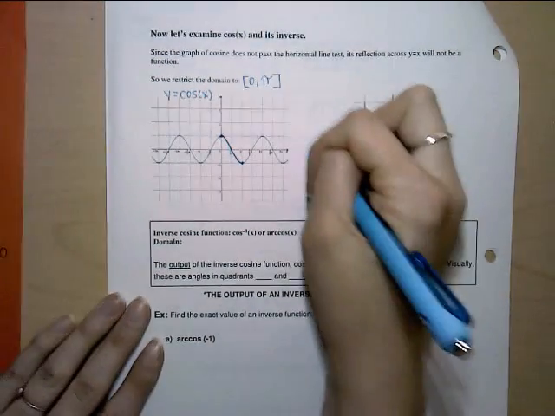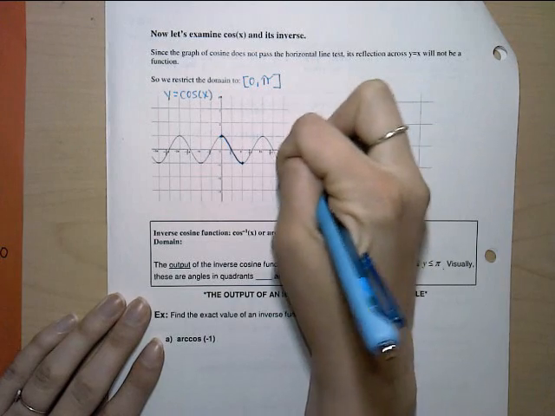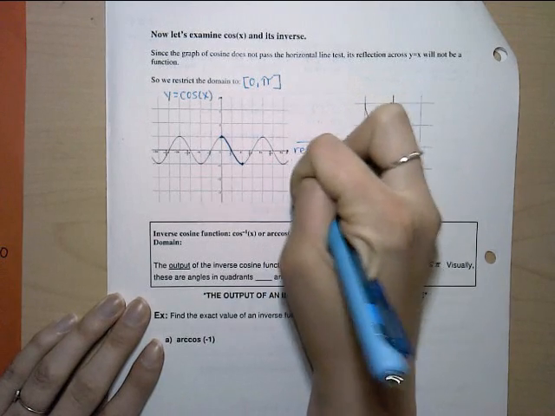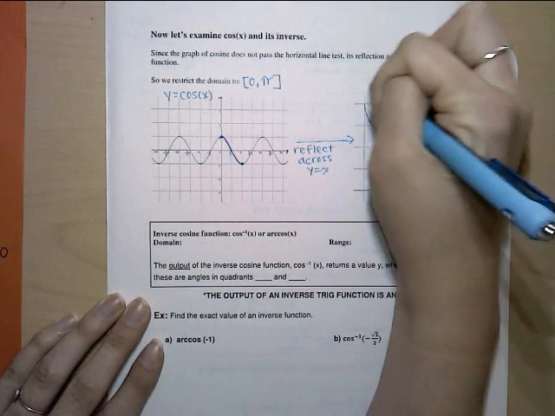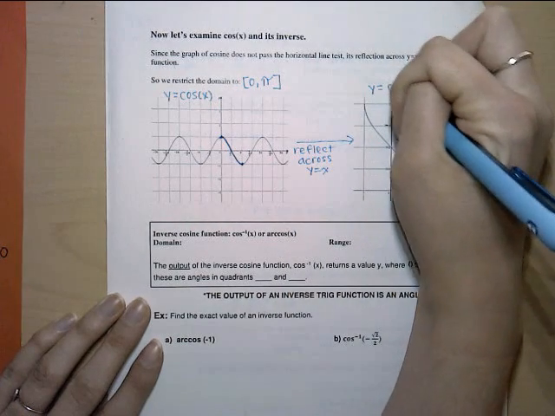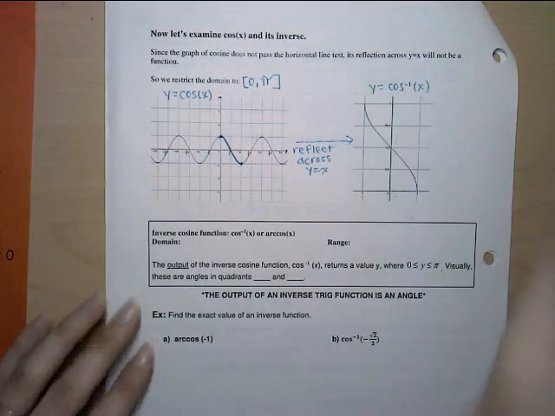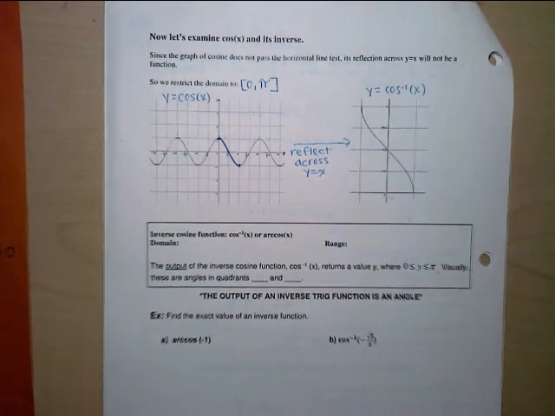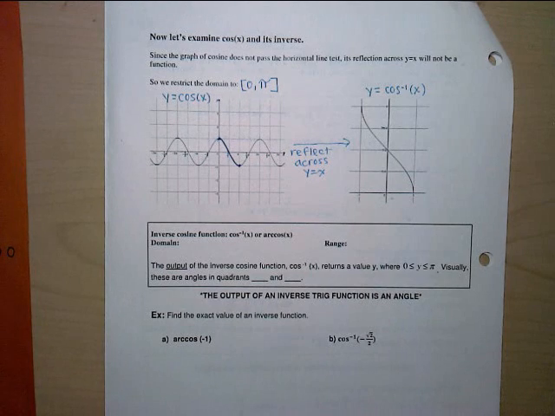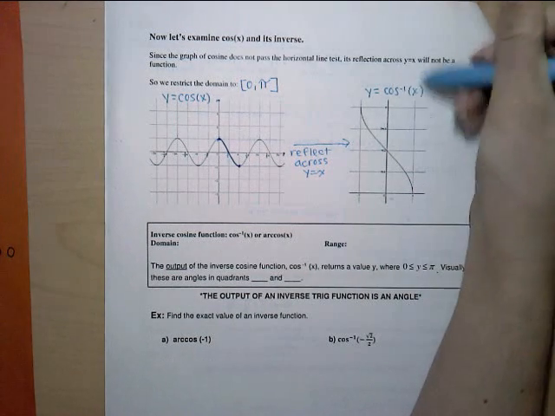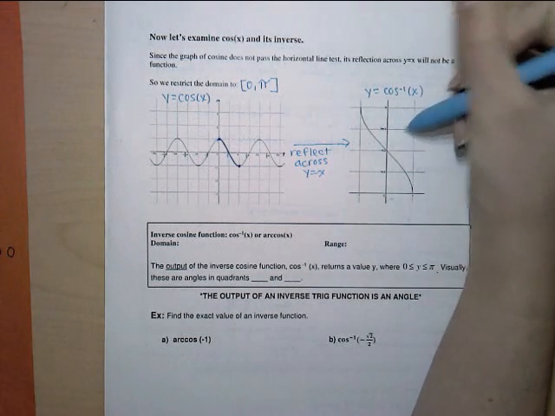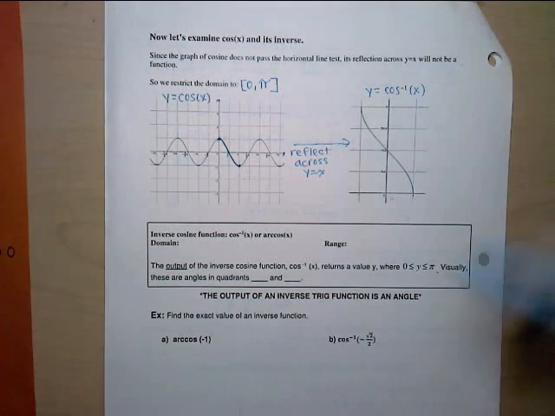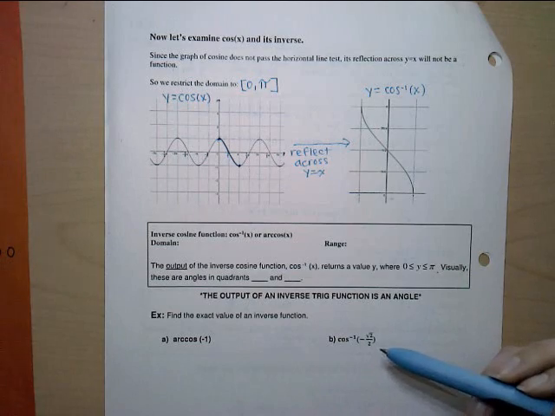Now we're going to do the same thing. We're going to reflect across y equals x, and we end up with this graph, which is going to be the inverse cosine graph. So that's what the inverse cosine graph looks like. I would want you to know just what the basic one looks like, but we aren't going to graph transformations of these, so you don't need to worry too much. We'll more just be doing the algebraic part.